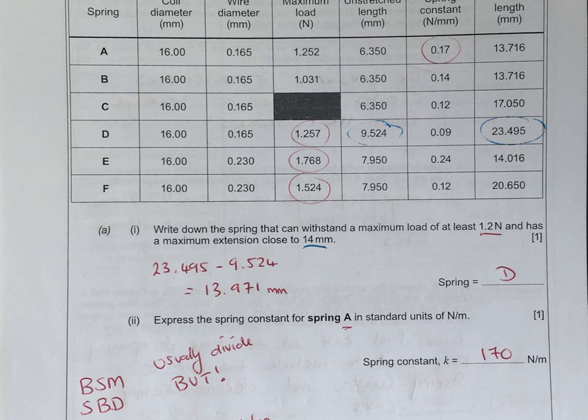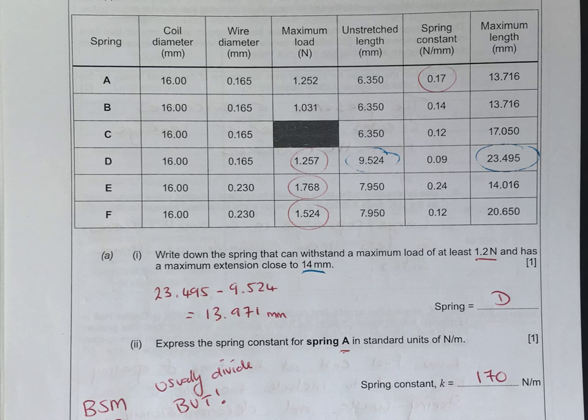Well, you can see that we've got here in the table the unstretched length, the original length, and then we've got the maximum length to which it's stretched. So if you take 9.524 away from 23.495, which I did, you get close to 14 mil. So it's kind of a trial and error there. I know 20 minus 1 is nowhere near 14. I know 14 minus 1 is more like 2, so that's going to be around about 12. So that's why I picked this one. Went for that one straight away. So spring D.